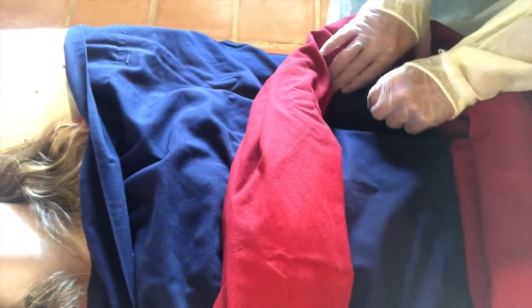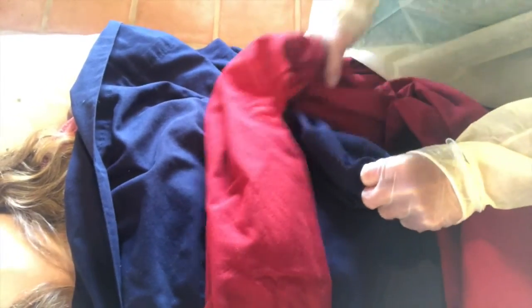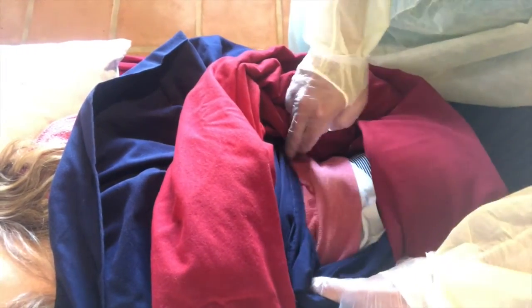Okay, I will be pinning and pulling the sheet from this area right here to limit the exposure. Tucking in the sheet right here, and making sure that she is still decent. Okay.